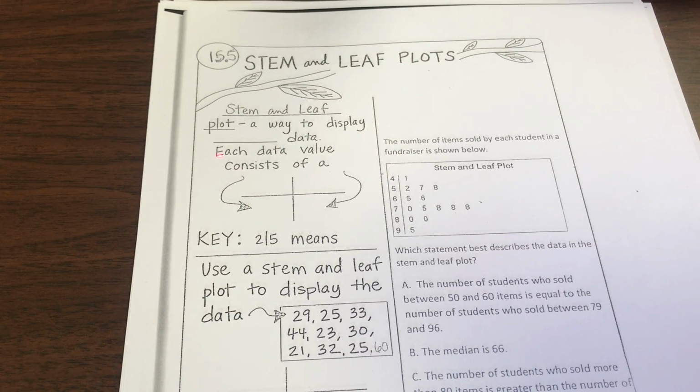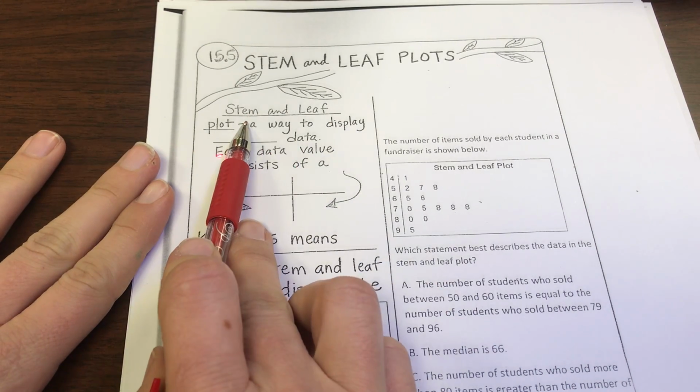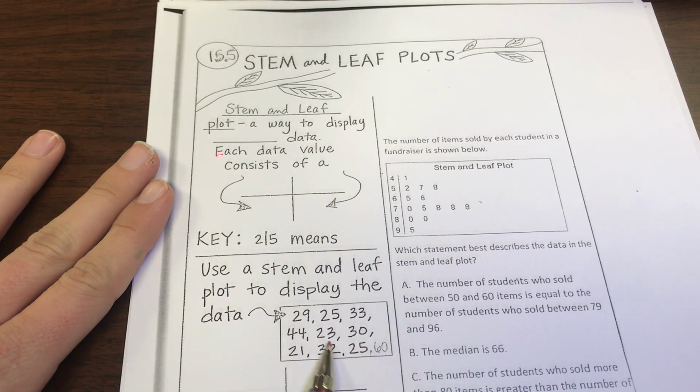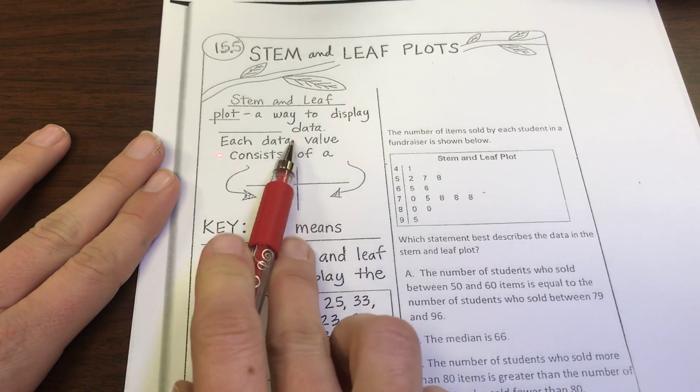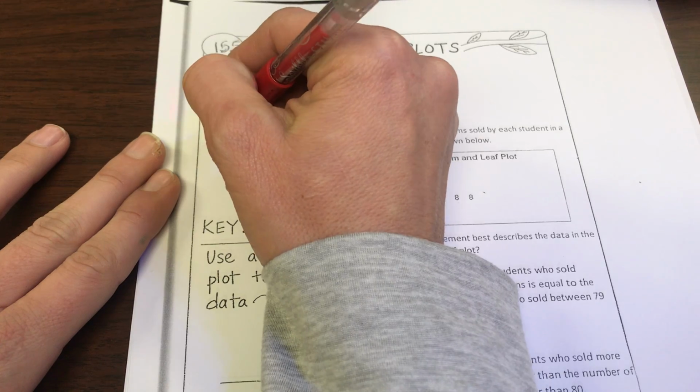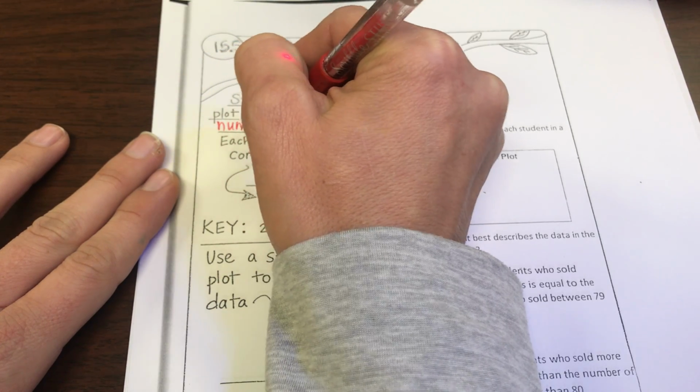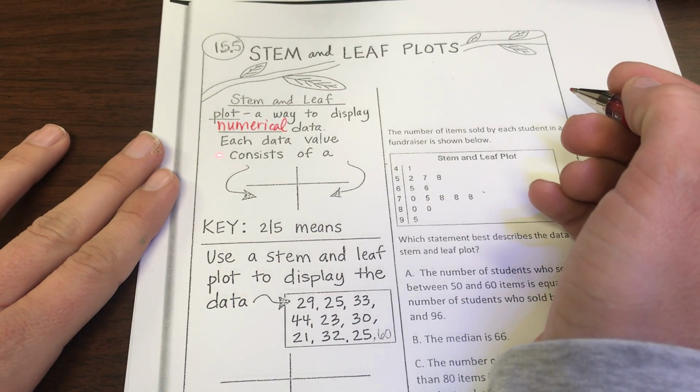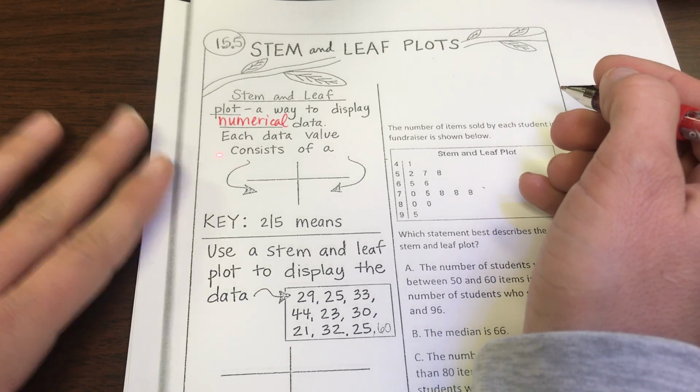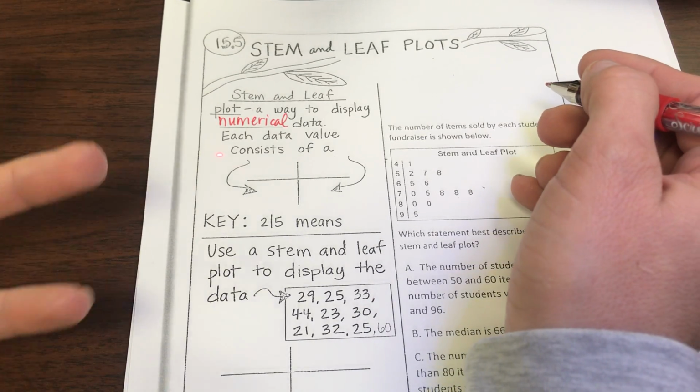All right, we are on page 131. This is the stem and leaf plot lesson. With the stem and leaf plot, you're going to have a list of numbers, and a stem and leaf plot is a way to display numerical data, which is just a list of numbers. And a lot of people have the question, when do we use stem and leaf plots in real life?